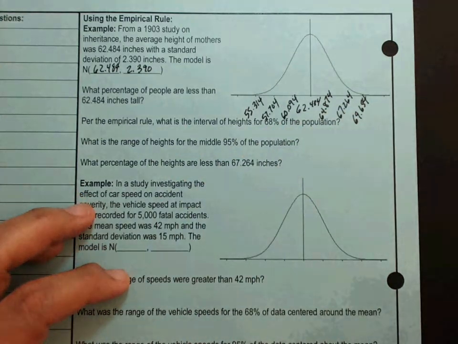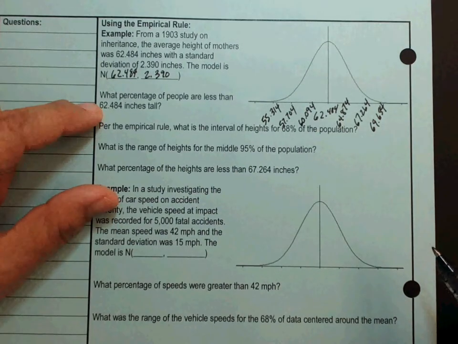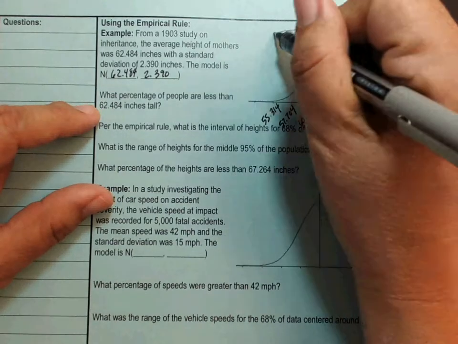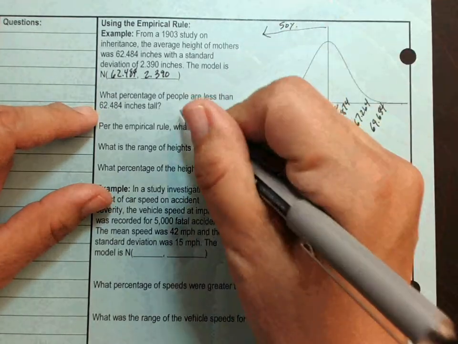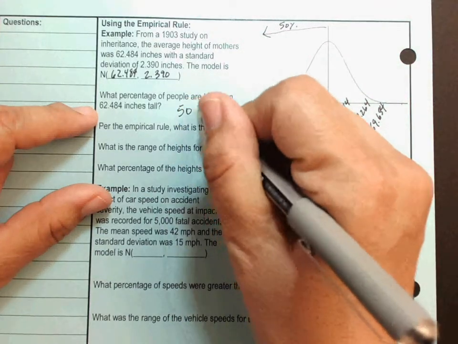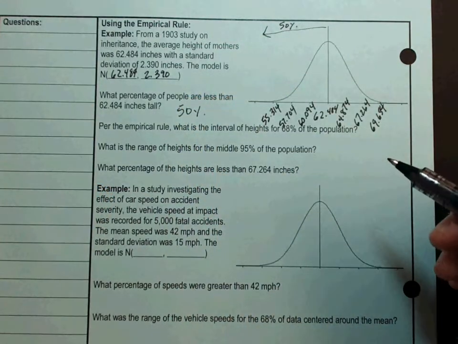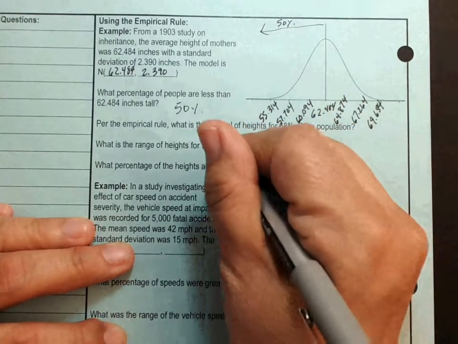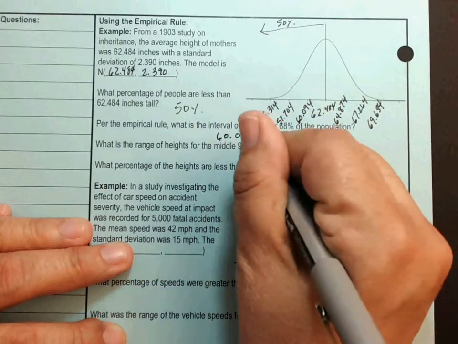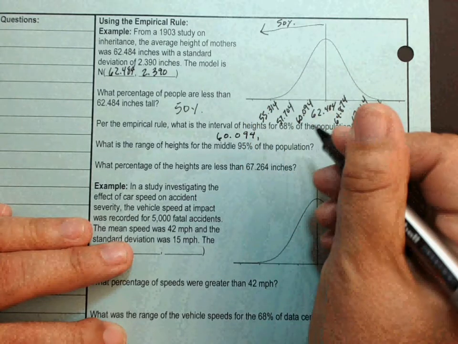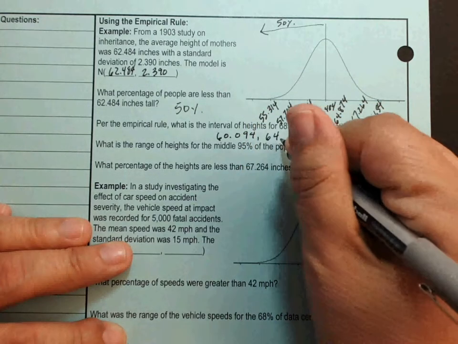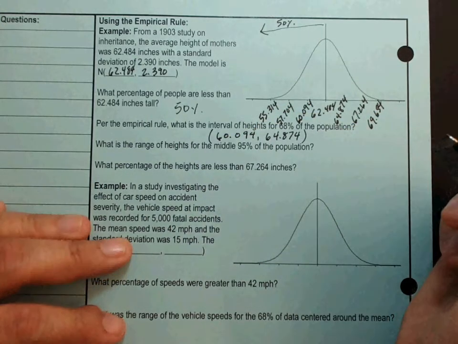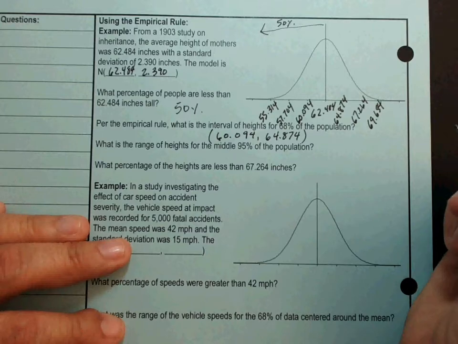All right, so the question is, what percentage of the people are less than 62.484 inches tall? Well, if you're starting from here and you go all the way left, that's half the people, 50%. So what's the interval of heights for the 68% of the population? We go 1 standard deviation below, up to 1 standard deviation above. Parentheses like that.